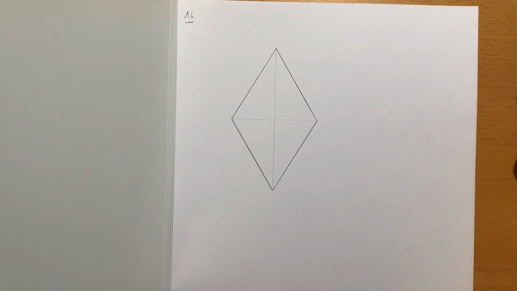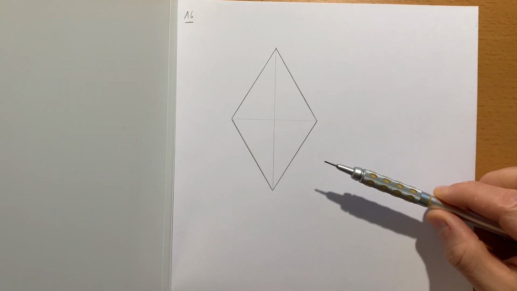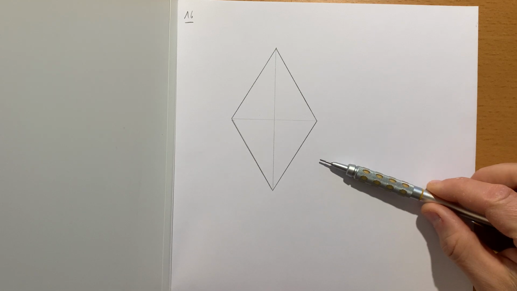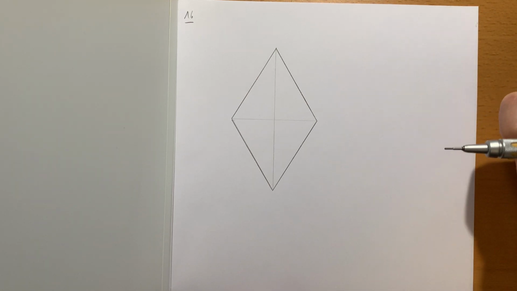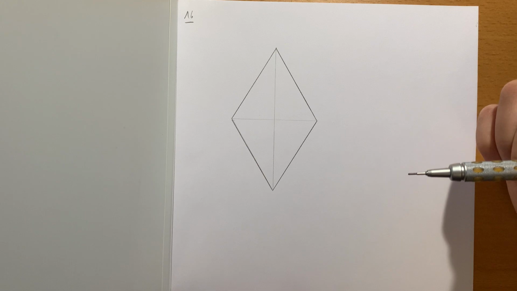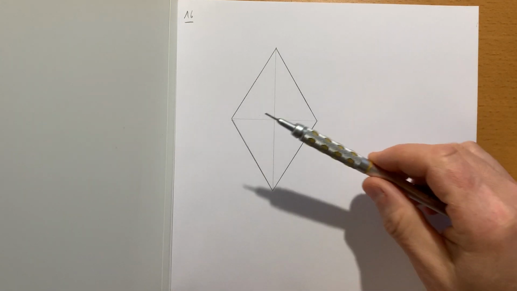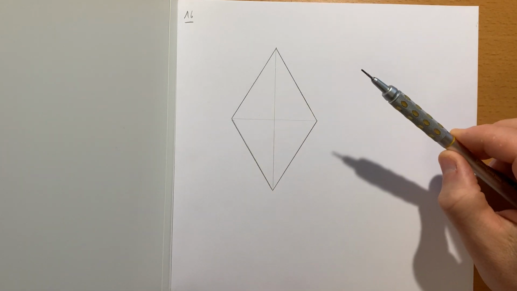Find the size of the interior angles of a rhombus with diagonals E, 57.2, and F, 81.7. These are the lengths of the diagonals. Well, first, what's a rhombus? A rhombus is a very special quadrilateral where all the sides are of equal length.